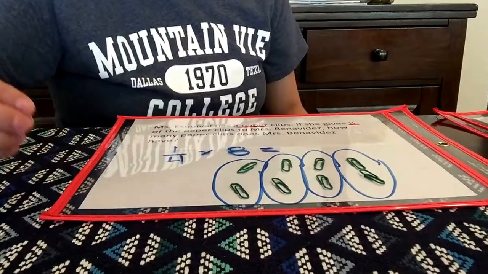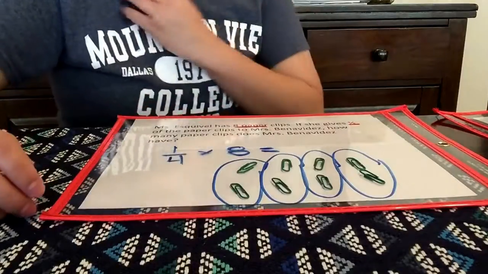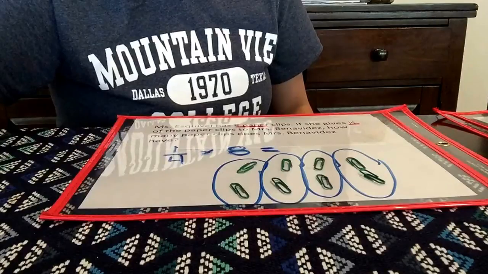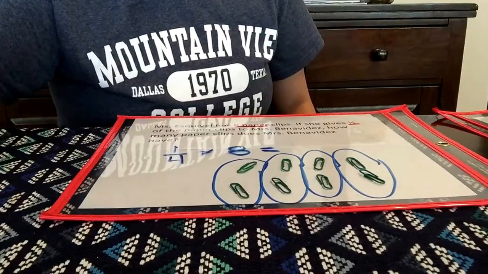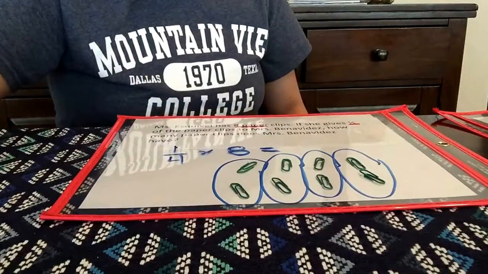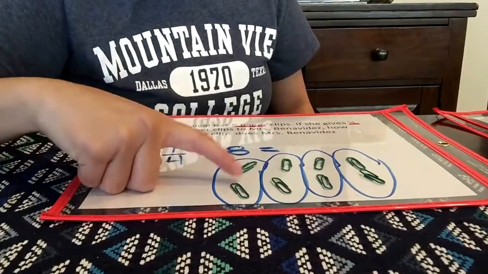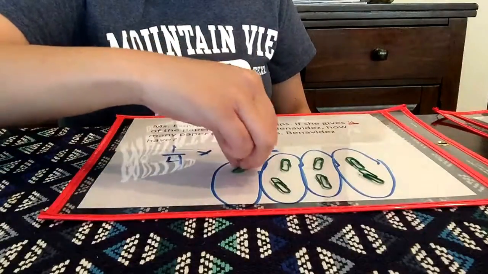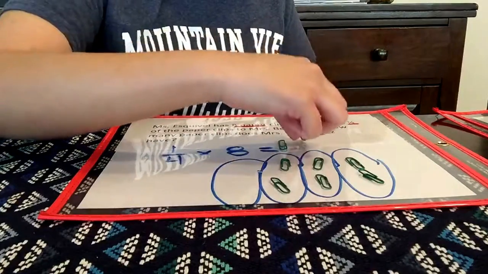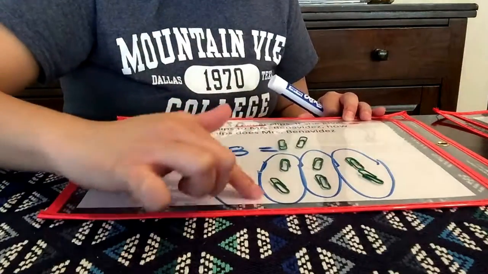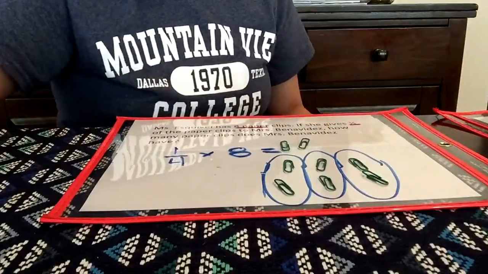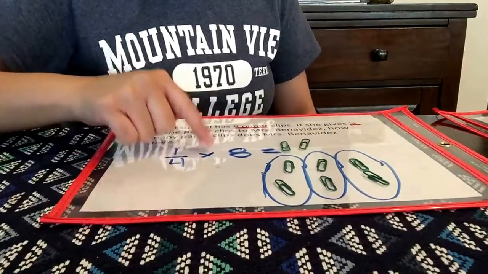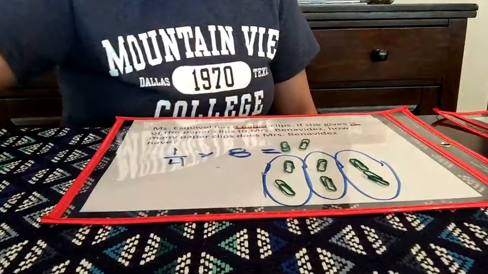Miss Esquivel gave 1/4 of the clips to Mrs. Benavides. So now we have to find out how many clips are in one group out of the 4 groups. So that means we're going to take one group and give it to Mrs. Benavides. So that means Mrs. Benavides has 2 clips. So 1/4 times 8 equals 2.